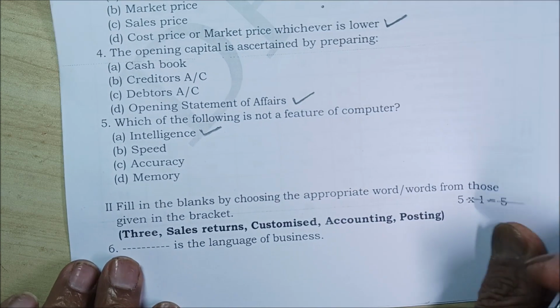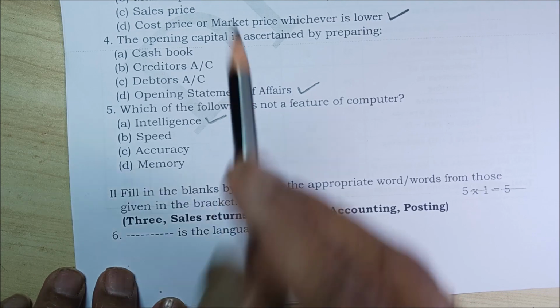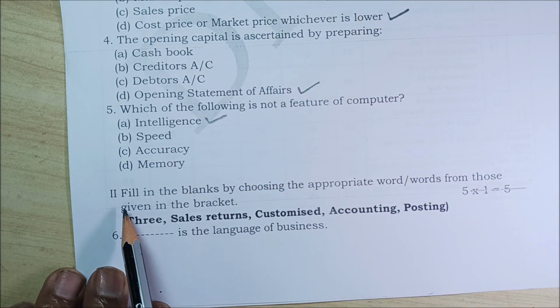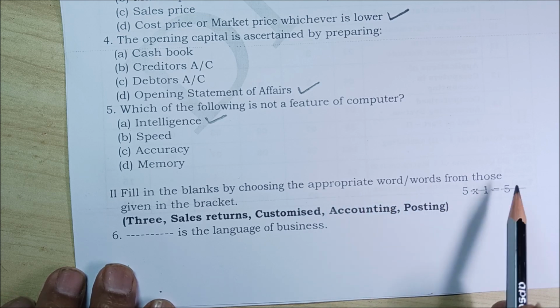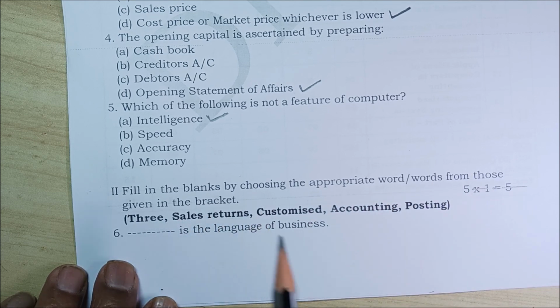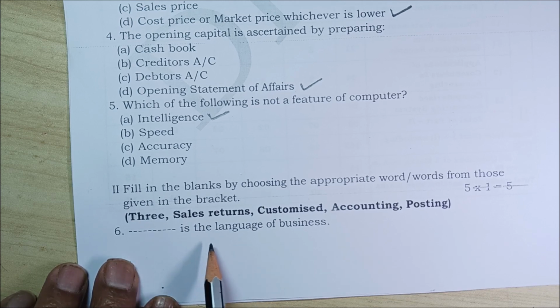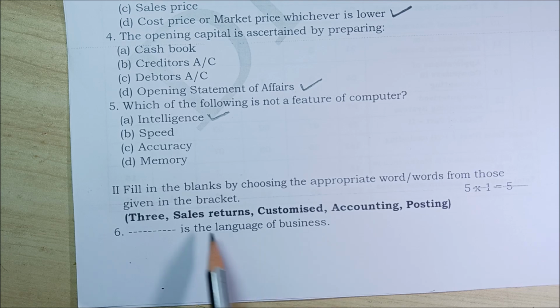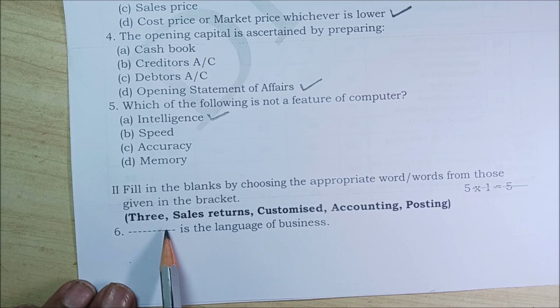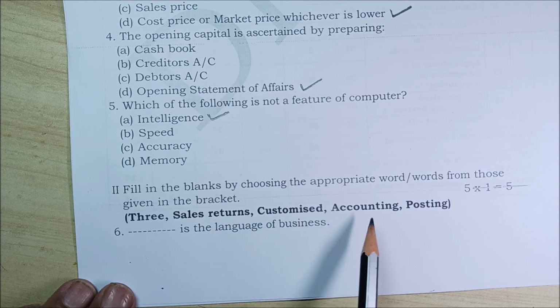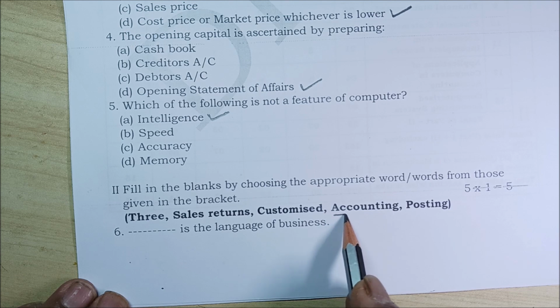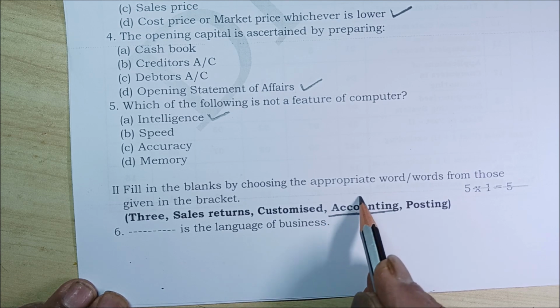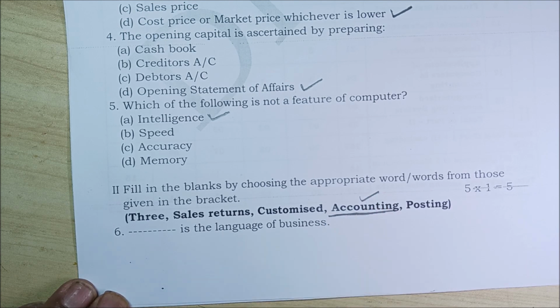Next, under Part A, the second one: fill in the blanks by choosing the appropriate word or words from those given in the bracket. Dash is the language of business. Here the options given are sales returns, accounting, and posting. Which one is it? It is accounting. Accounting is the language of business.